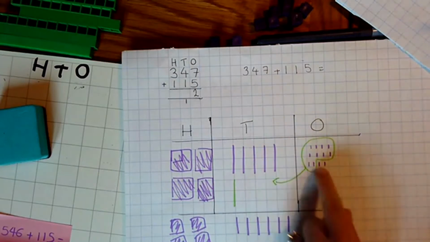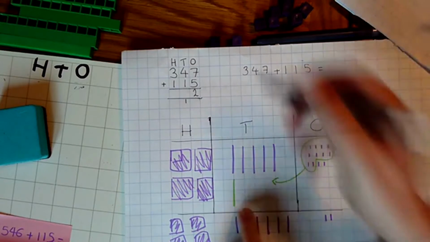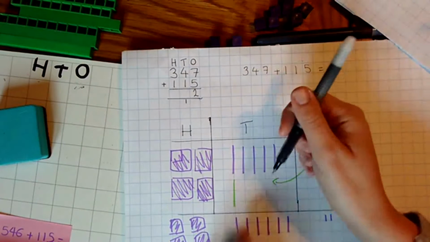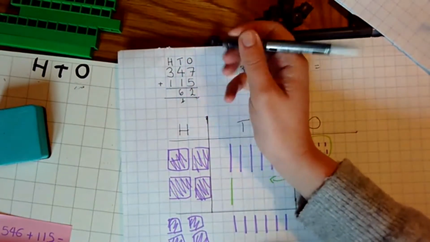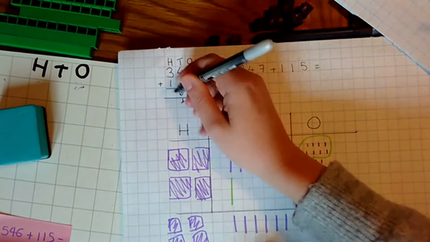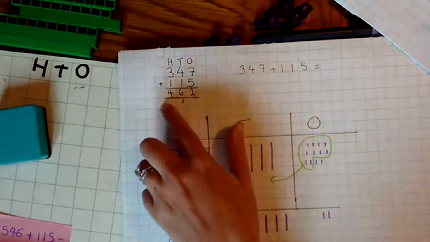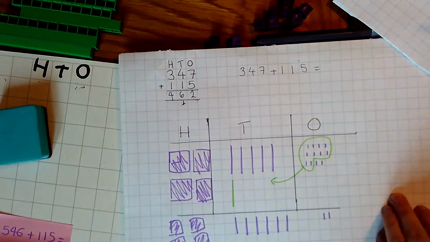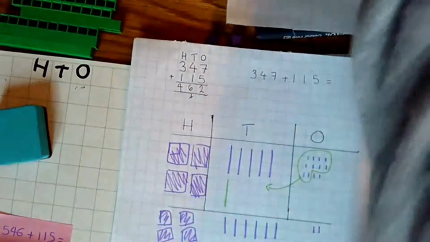So you can see here I have my 1 that I need to regroup, my extra 10 here. 4 add 1 is equal to 5. Add my extra 1 is equal to 6. 3 add 1 is equal to 4. So your answer should be 462. I hope you've had a chance to use your Deans there. Right, we're going to go back to our example of using our Deans.